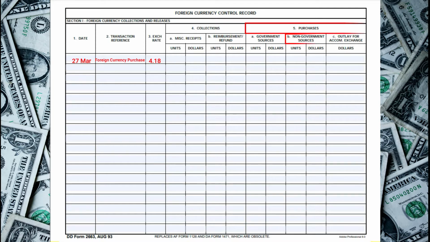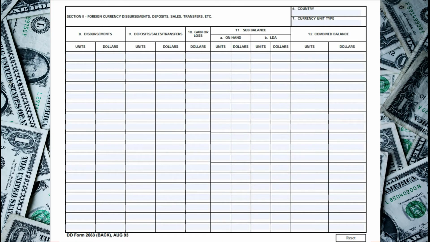Move to column 5B, titled Purchases of Non-Government Sources. On the units block, enter the amount of foreign currency received and the US equivalent in the dollars block. Now, flip the page and set your eyes on column 11, titled Sub-Balance. On column 11A, enter the amount of foreign currency purchase that will end up as cash on hand and the equivalent in US dollars. On column 11B, type the foreign currency on the sub-balance LDA. Complete the entry by combining the total balance of column 11A and 11B on column 12.